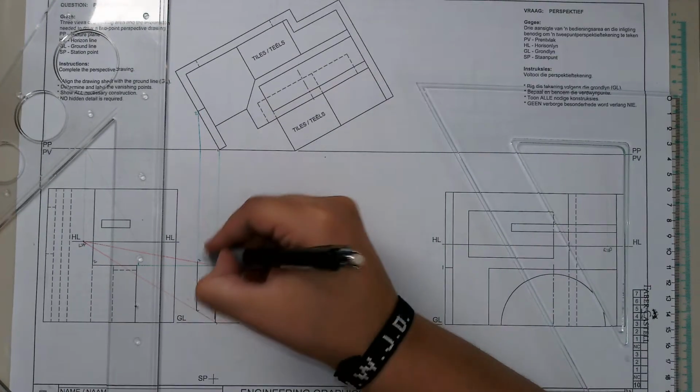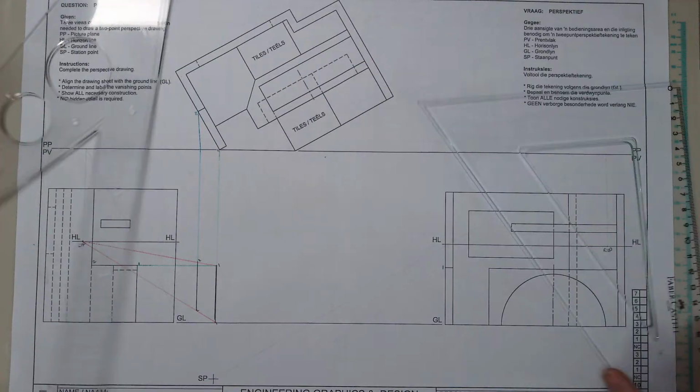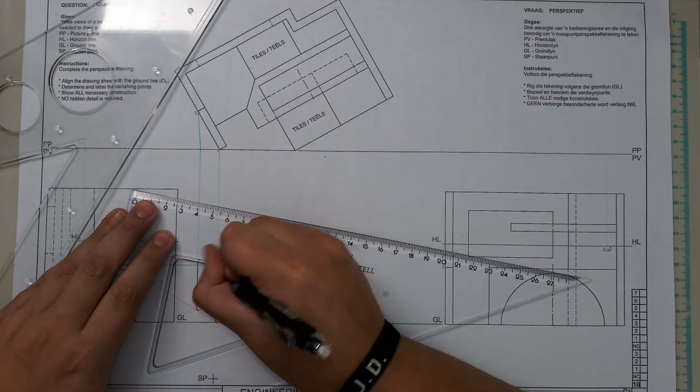From here it moves up, but we need to find the height of that first. Actually, I'm just going to finish drawing this in dark so I know it's done.